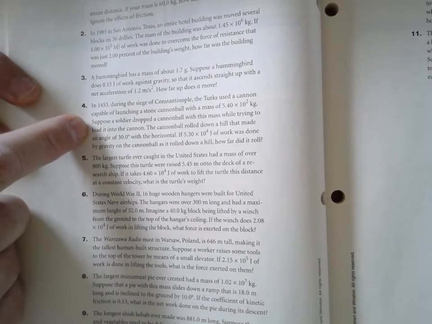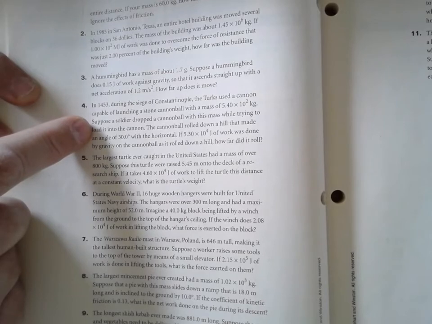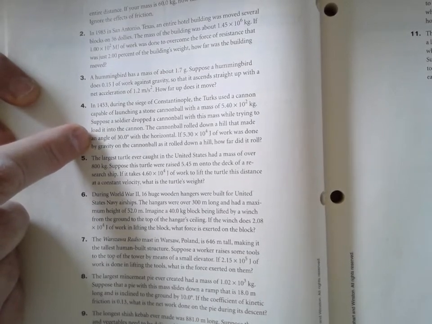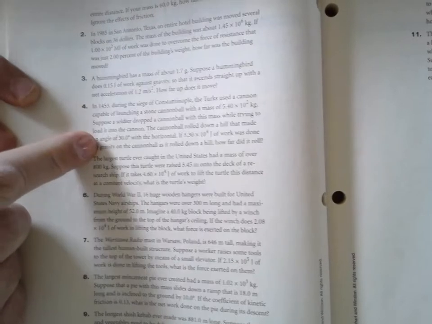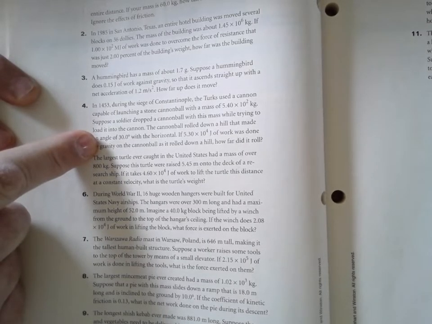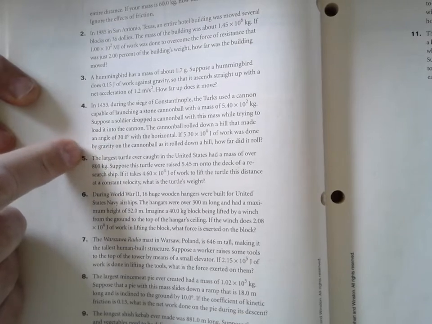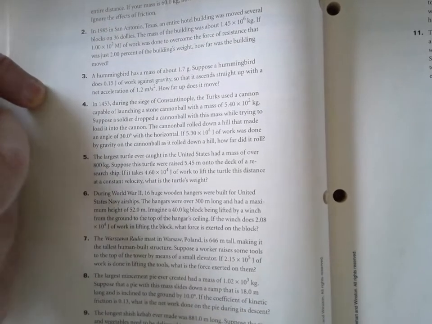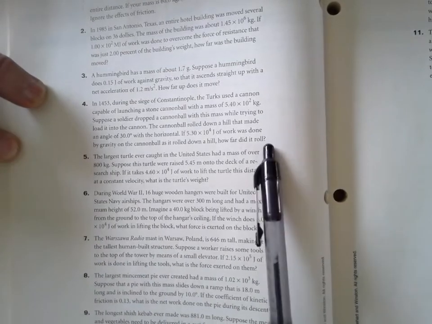Suppose a soldier dropped a cannonball with this mass while trying to load it into the cannon. The cannonball rolled down the hill that made an angle of 30 degrees with the horizontal. If 5.30 times 10 to the 4 joules of work were done by gravity on the cannonball as it rolled down the hill, how far did it roll?